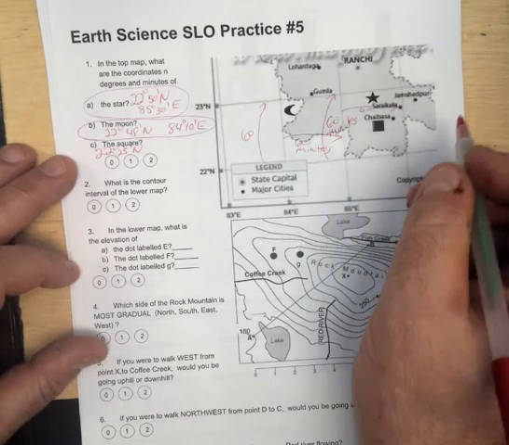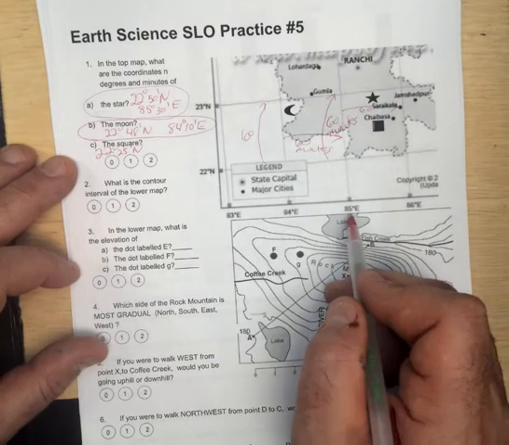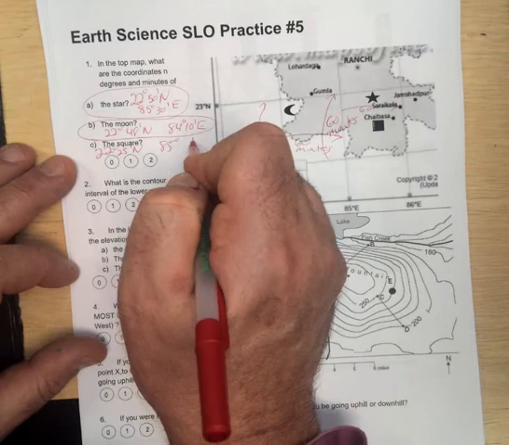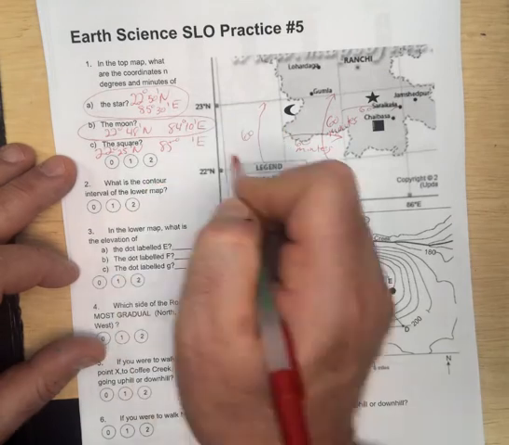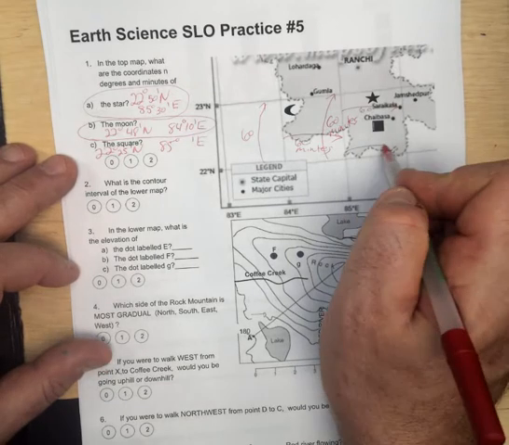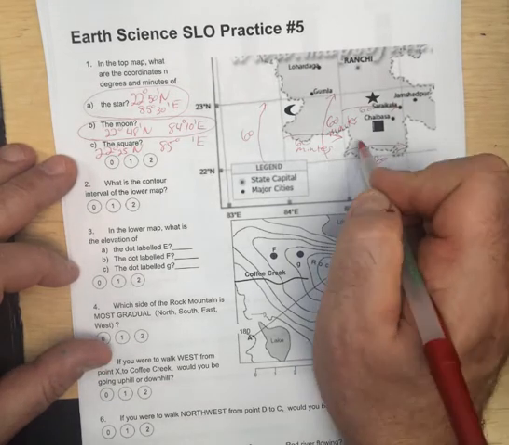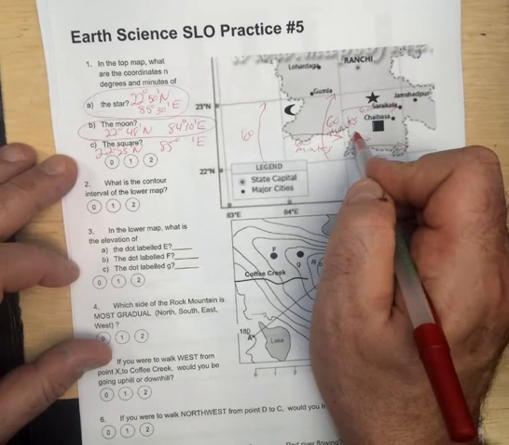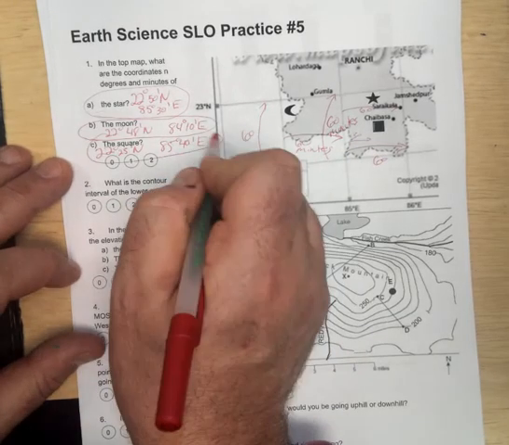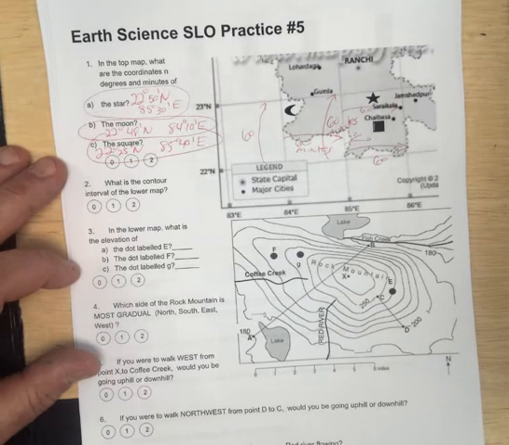Okay, going left and right. It's more than 85, but less than 86. So it's going to be 85 degrees, something minutes east. It looks to me like it's just a smidgen more than halfway across. All the way across is 60. Halfway across would be 30. So a little bit more than that, I'm going to estimate 40. And those are the answers for parts A, B, and C.